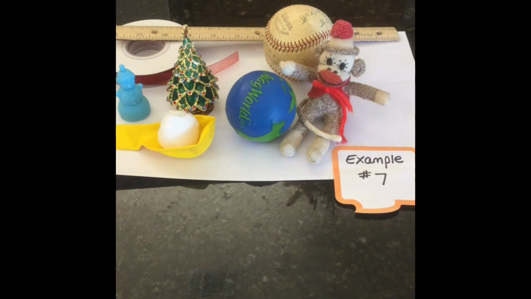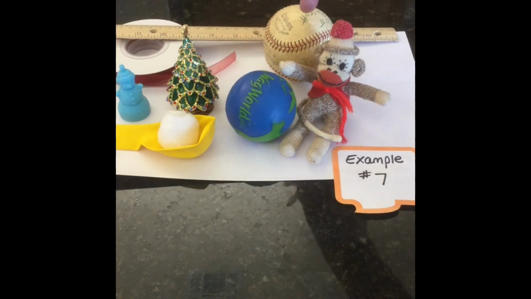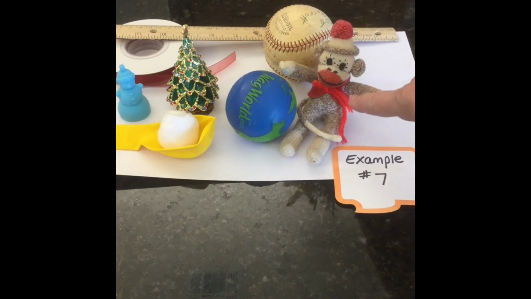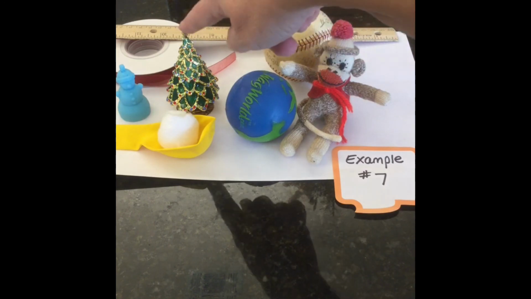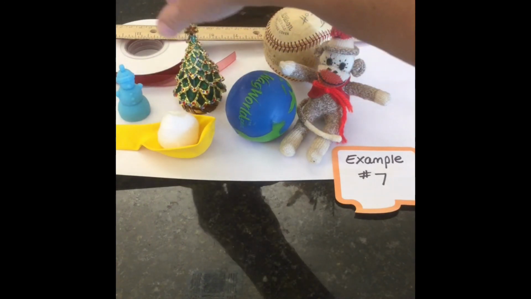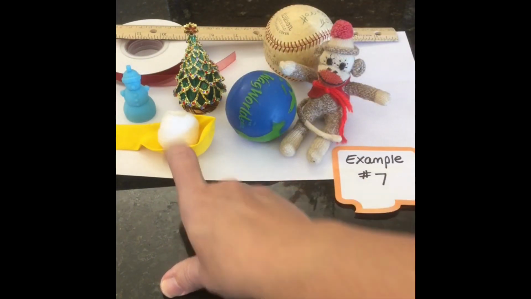So let me go through the picture here and show you what you've got. You've got some ribbon back here. You have a ruler, baseball, my little plushy monkey here, plastic dog toy, metal Christmas tree, I have a plastic snowman, I have a yellow balloon, and a white cotton ball.